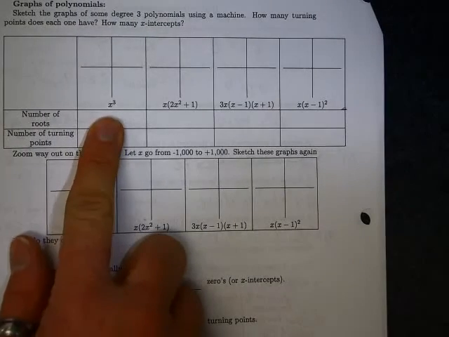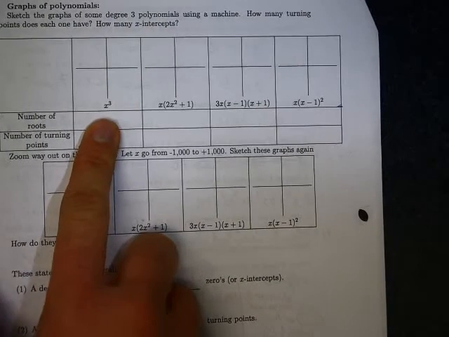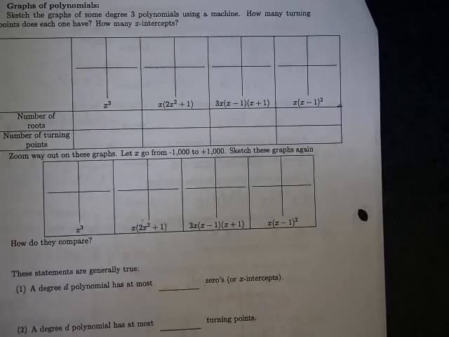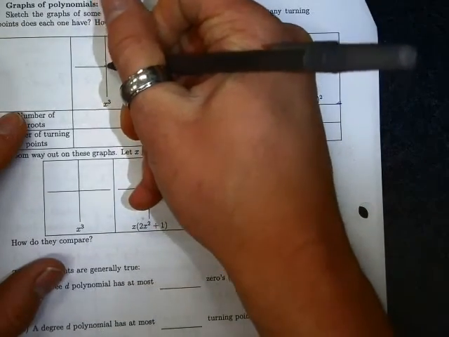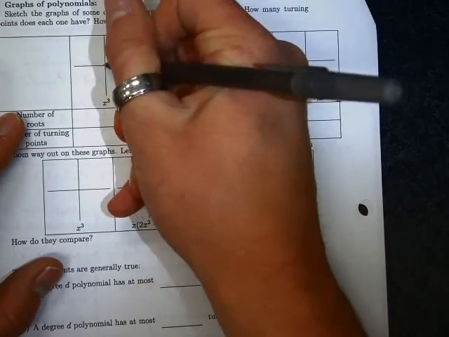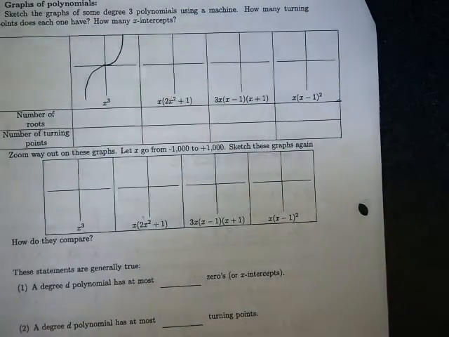Oh, maybe first x cubed. Is that actually one that we need a computer to graph, or do you just know what that graph looks like? You know what it looks like, right? It looks like it's got a wiggly point at 0. It curves up from there and down that way.